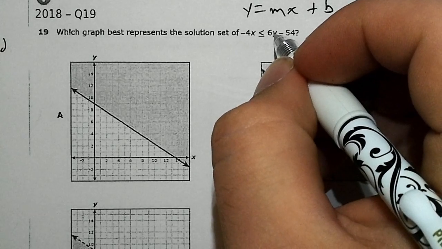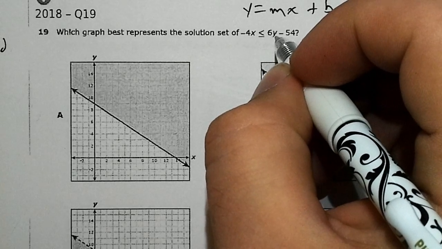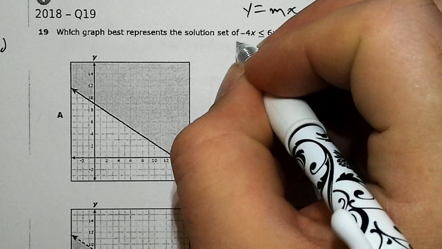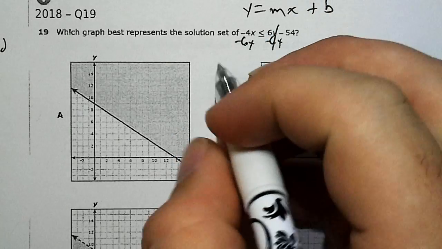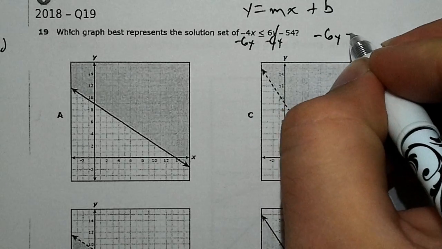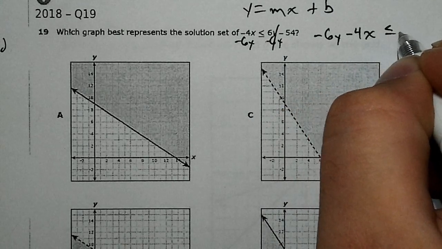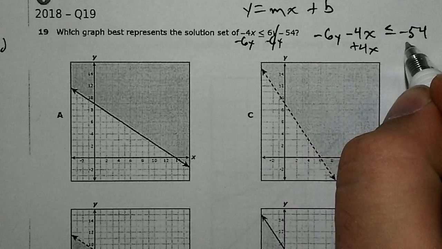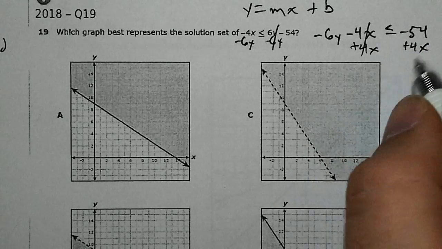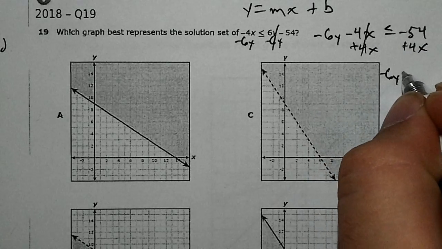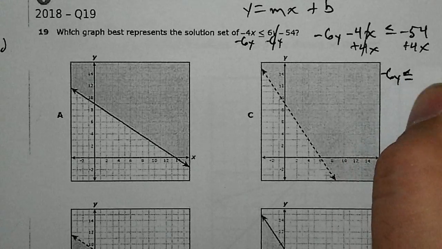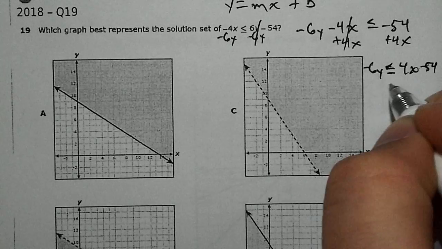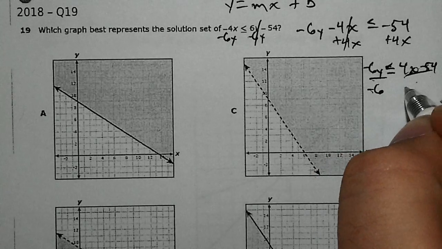Let's go ahead and get it on the left side. So we're going to subtract 6y. Those cancel, and we get negative 6y minus 4x is less than or equal to negative 54. We need to get y by itself, so let's move that x over there. Those cancel. We get negative 6y is less than or equal to 4x minus 54. And then we just divide by negative 6.